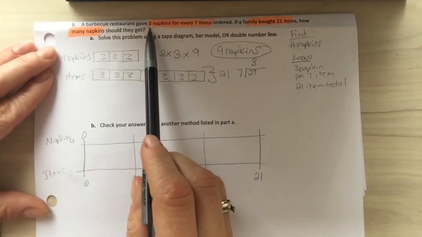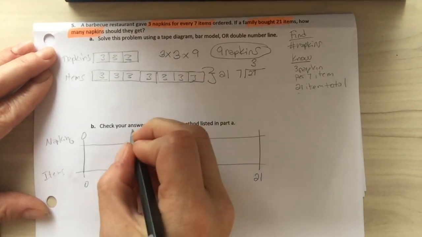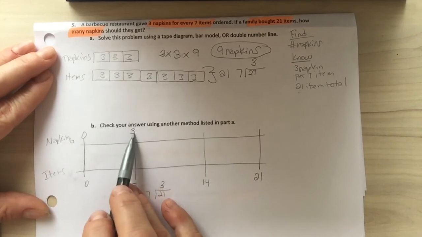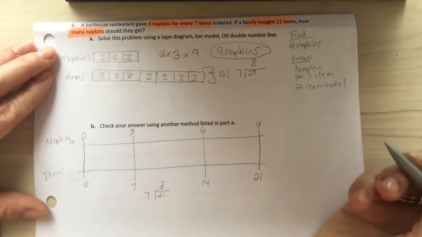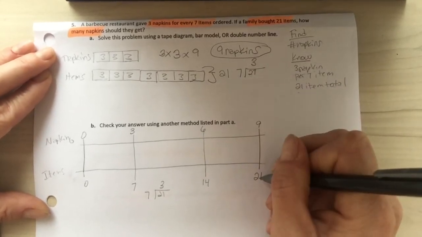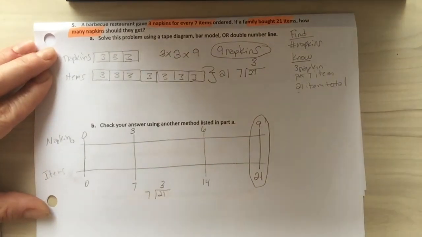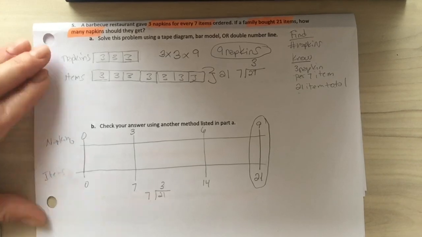Okay, and then I'm going to go back up and ask myself, what else do I know? Oh yeah, that's right. 3 napkins is connected to 7 items, so it should go above. Now, based on that, I know that this went up 7 every time, and this must go up 3 each time. So the amount of napkins that goes with 21 items is 9. 9 napkins. Okay, you're done.